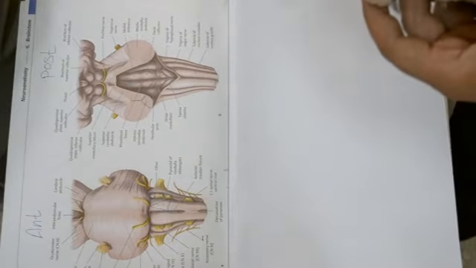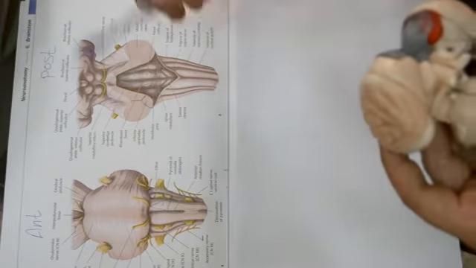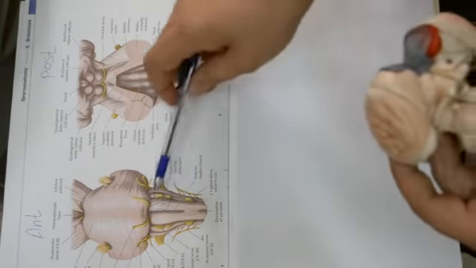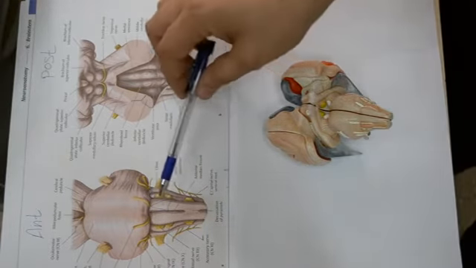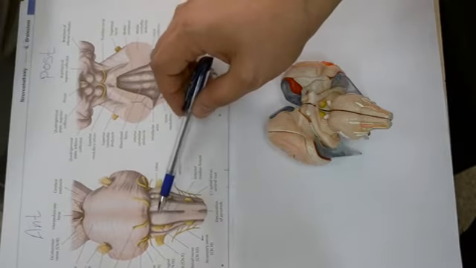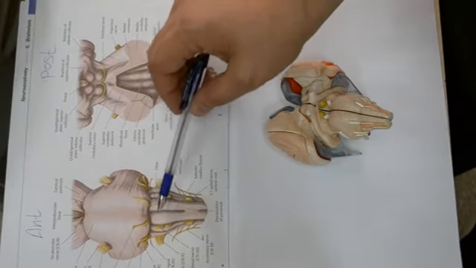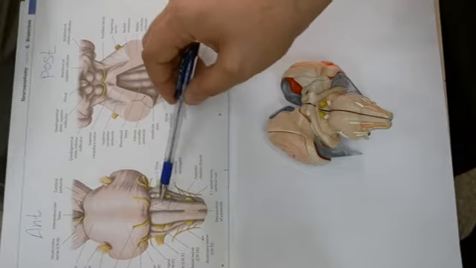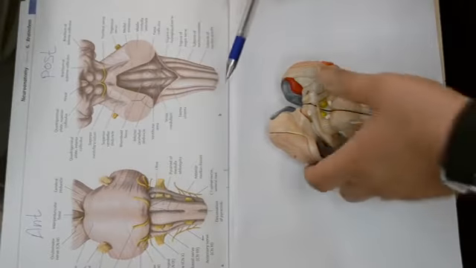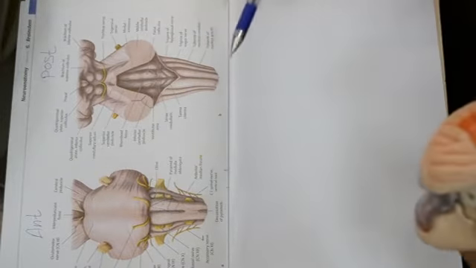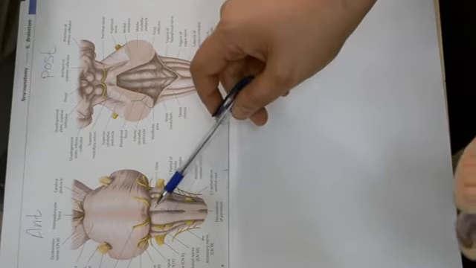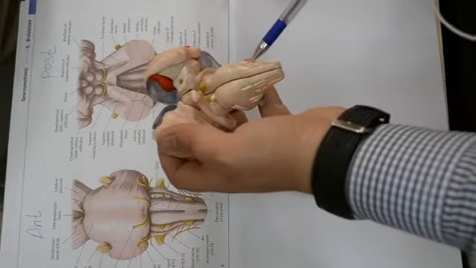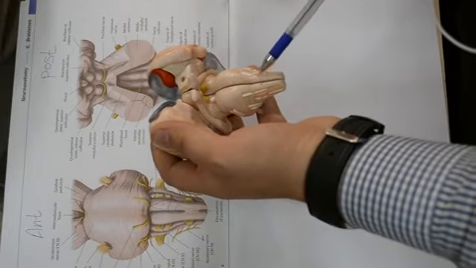Then we have the last part of the brainstem, which is the medulla oblongata. The medulla oblongata is dominated anteriorly by a structure called the pyramids, a gross elevation or enlargement. The pyramid represents the descending pathway of the pyramidal tract, or the corticospinal tract. Here in the model is the pyramid.